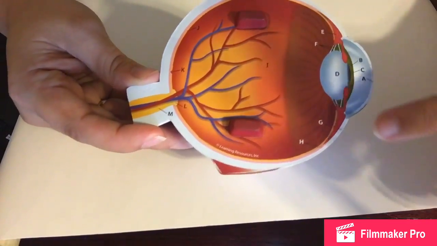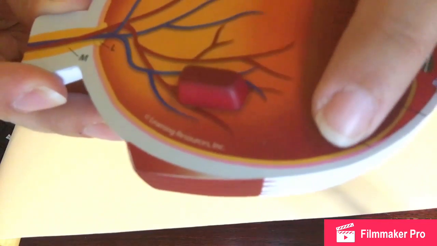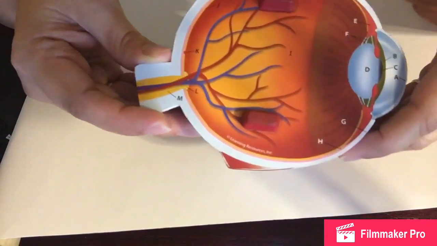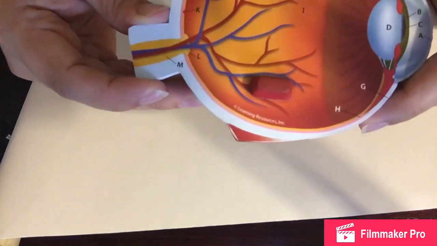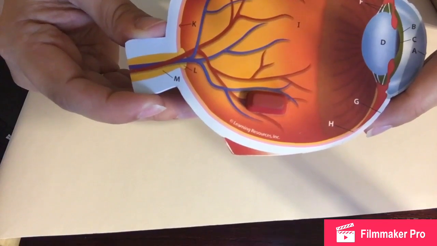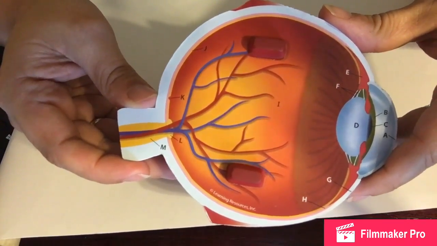From there, I'm going to go to this thin pink line. Let's see if I can get it up there and focus. This thin pink line goes all the way around the back of the eye. And it's labeled H here, and it is the choroid. It's a layer between the retina and the sclera, consisting primarily of blood vessels that provide nourishment to the retina.